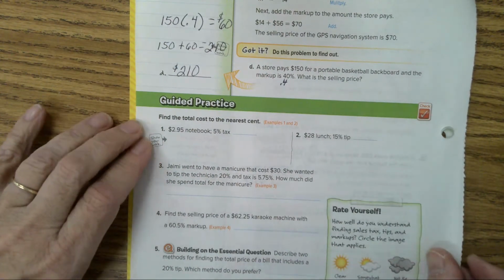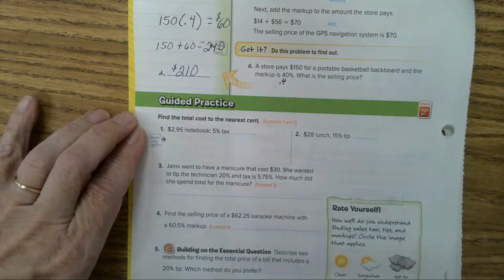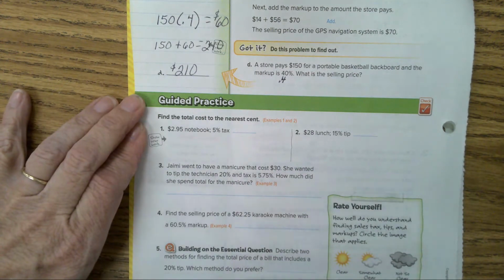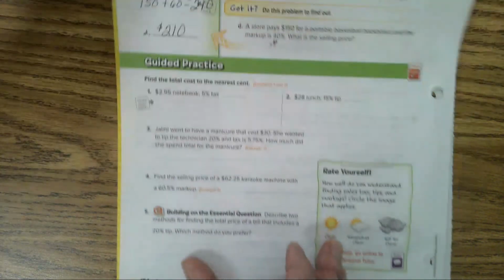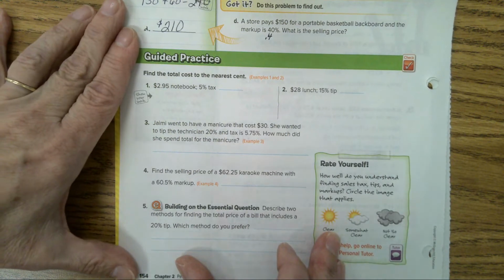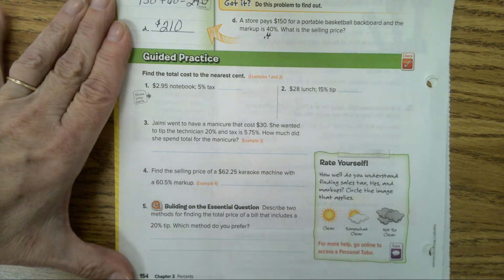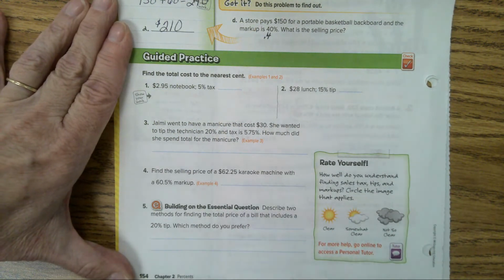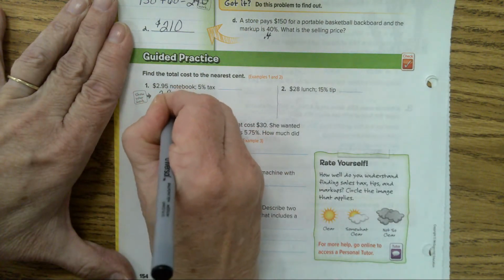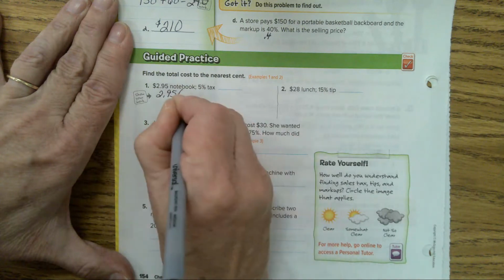In this one here, find the total cost. You go ahead and do these. I'll have some of them set up, so if you're stuck, you can glance up here. But go ahead and try to do the problem. Show your work. This is classwork.